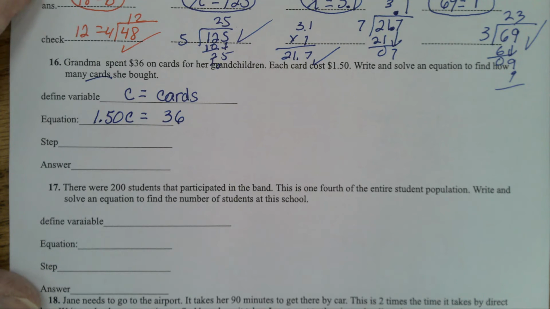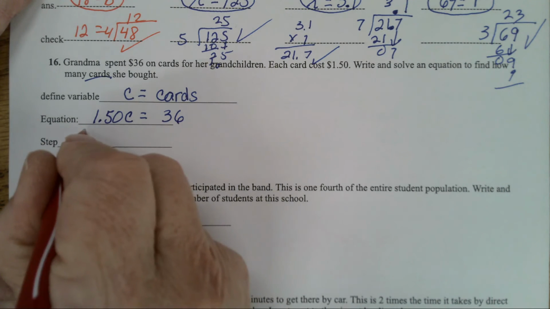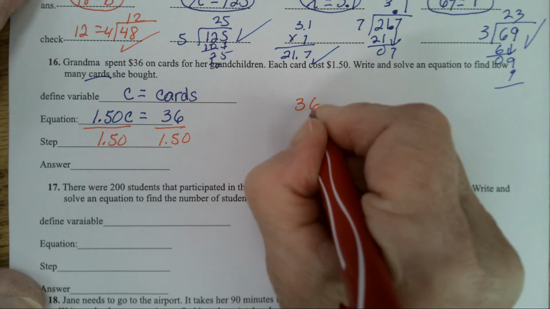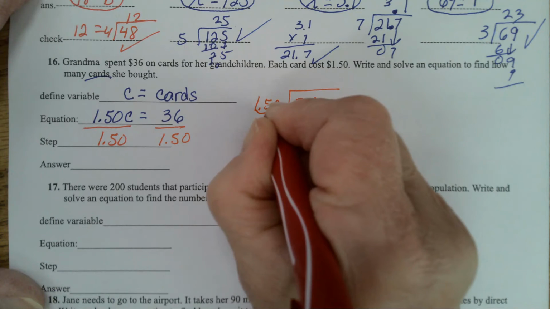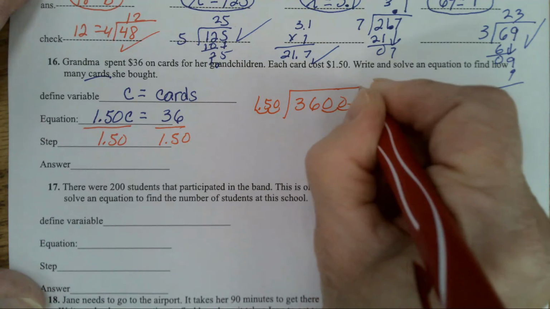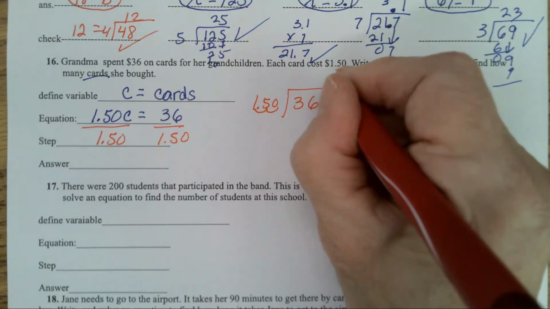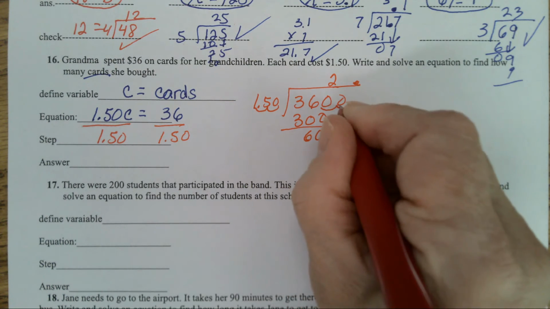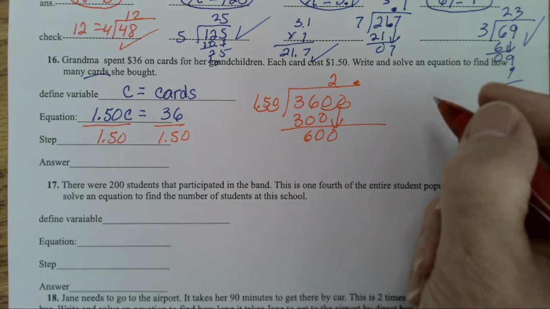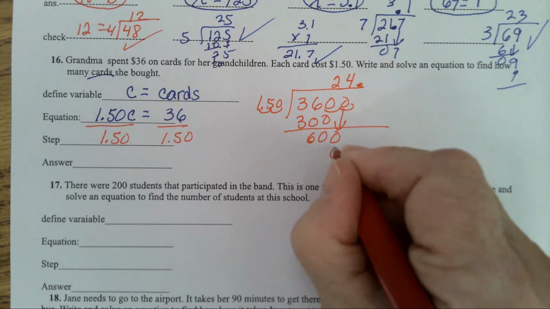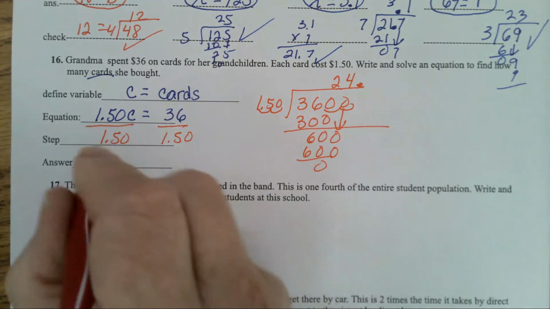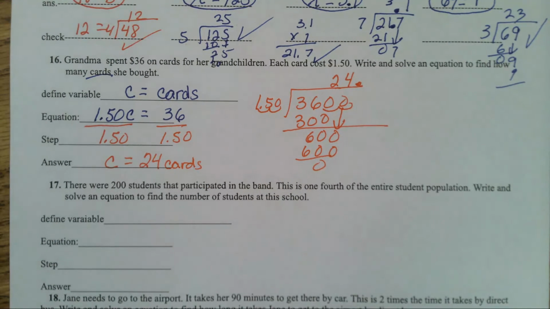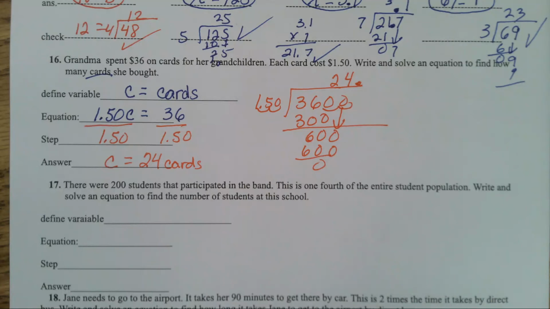Now it's easy. To get the answer, you're going to undo multiplication by dividing by $1.50. How many $1.50s are in 36? 36 divided by $1.50. It'll go into that 2 times. Subtract. Bring down. How many 150s are in 600? 4. So the answer is she bought 24 cards. Any questions on how to get the answer to this? Am I going too fast?